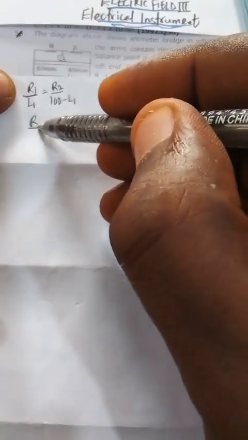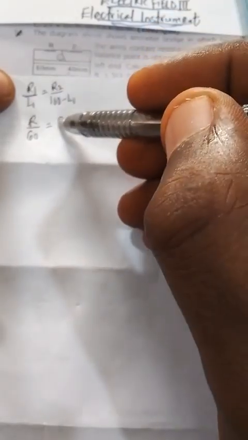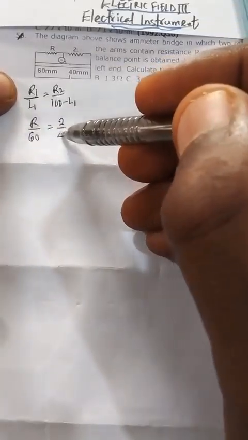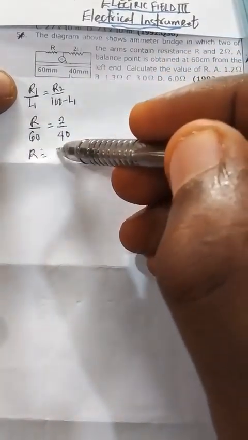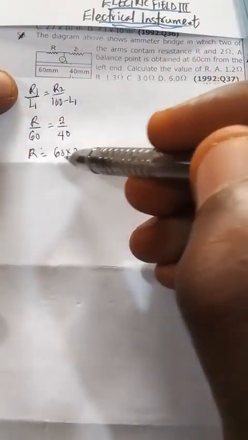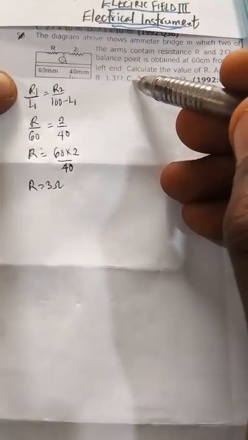R1 is R, L1 is 60, R2 is 2, L2 is 100 minus 60, which is 40, already given in the question. From here, our R becomes 60 times 2 over 40, and that will be 3 ohms. Option C.